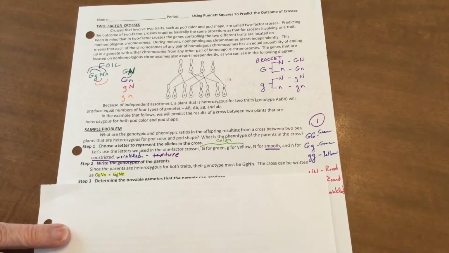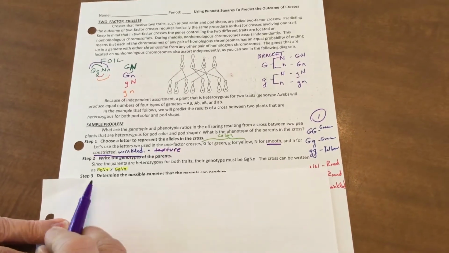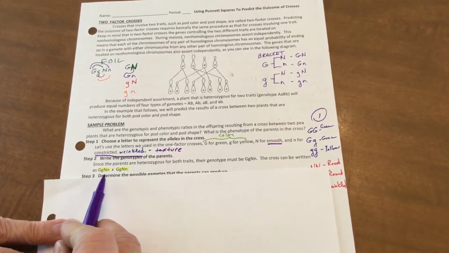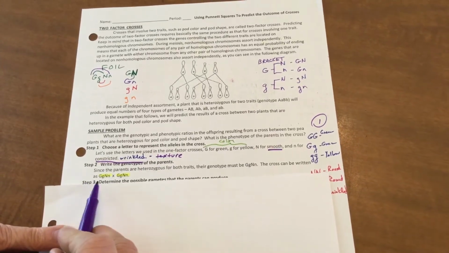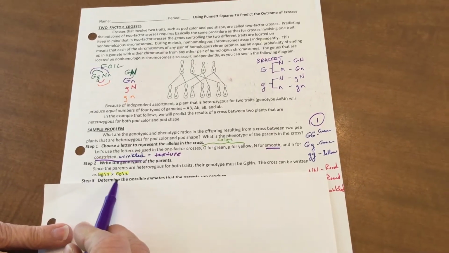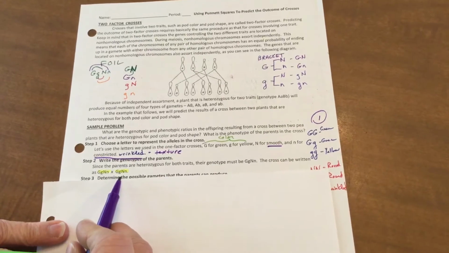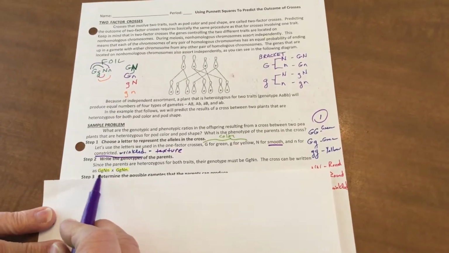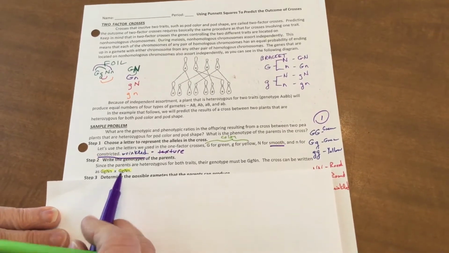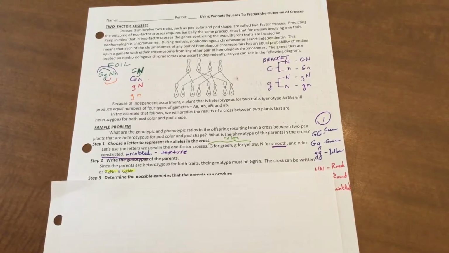Now we're looking at parents. So this is a true dihybrid problem. Big little times big little. So I have big G, little g, big N, little n times big G, little g, big N, little n. So this is green and round times green and round. Both are heterozygous for their traits.